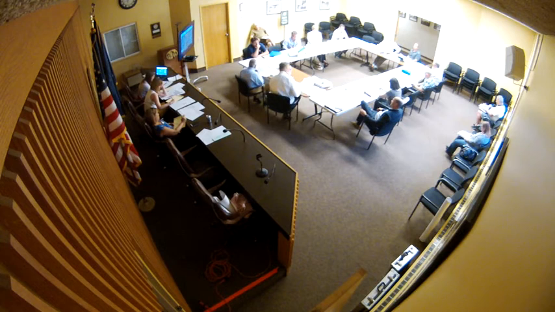Okay. So suburban low-scale node is currently node 3, with 3 stories, 42 feet maximum. There's been a suggestion that we change that entire category to suburban low-scale node 2.5, which would still be 42 feet maximum, but 2.5 stories.